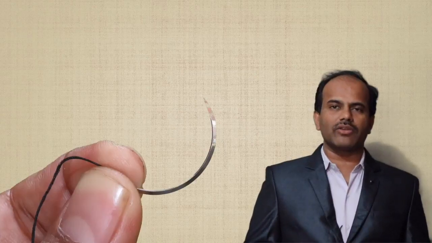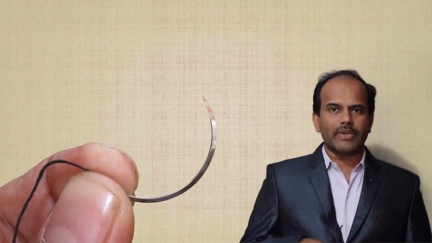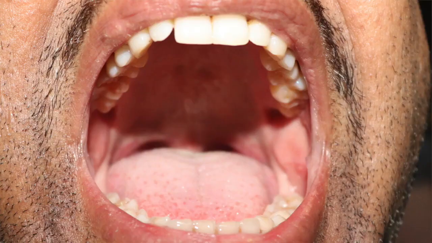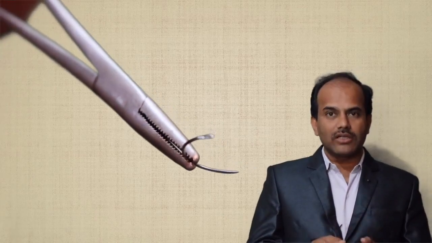The curved needle is used where very little space is available, for example when operating intraorally, in the anal region, or in cavities like the abdominal cavity, where we have very little space to turn the instruments and handle the suture material. In those conditions the curved needle is helpful.